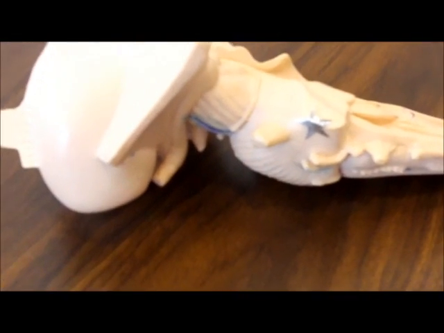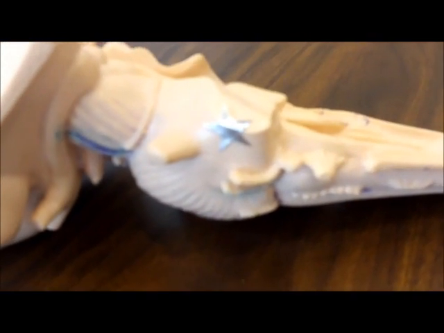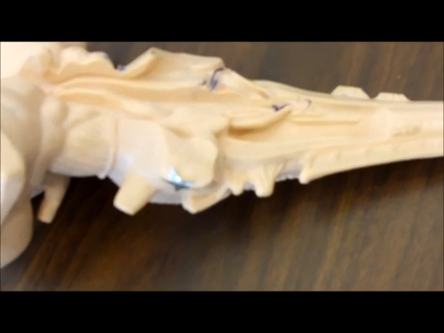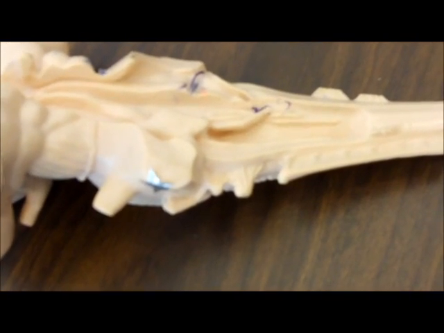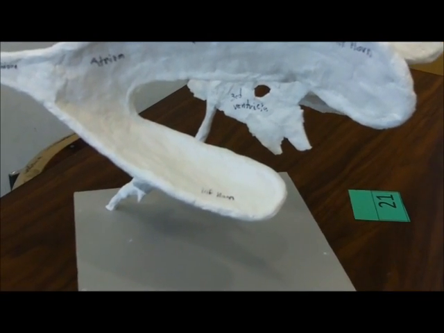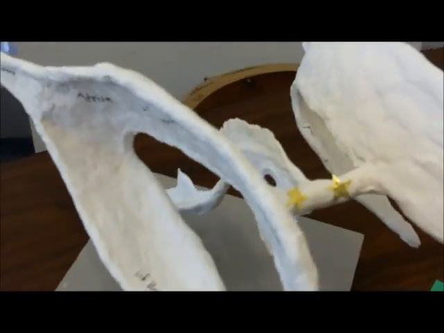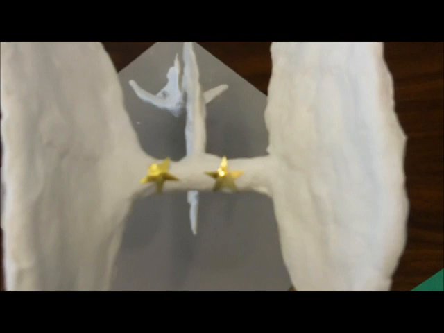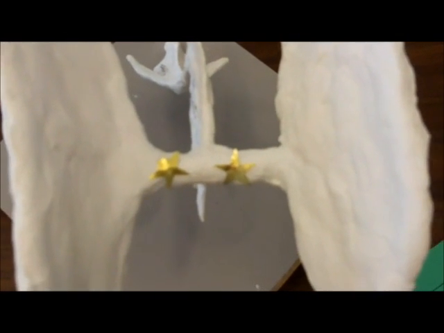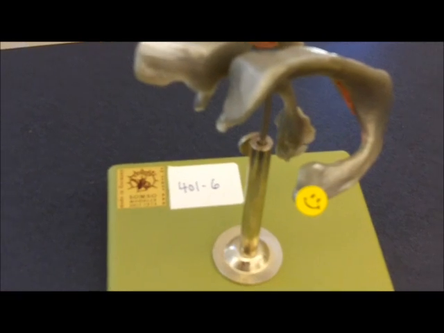Number 20 says name the fiber bundles under the star, and you can see it's coming from the pons up, very large, and is heading for the cerebellum, middle cerebellar peduncle. Number 21, identify this region of the ventricles. Be specific, and it's not one of the labeled regions. It's right in the midline, connecting the two lateral ventricles to the third. That's the foramen of Monroe, or sometimes interventricular foramen.